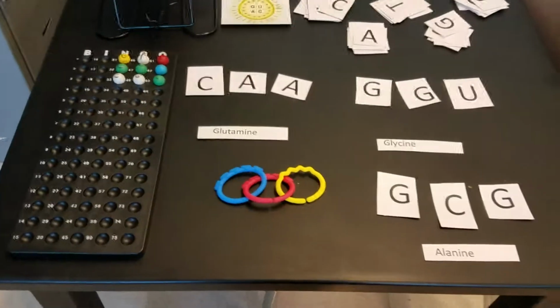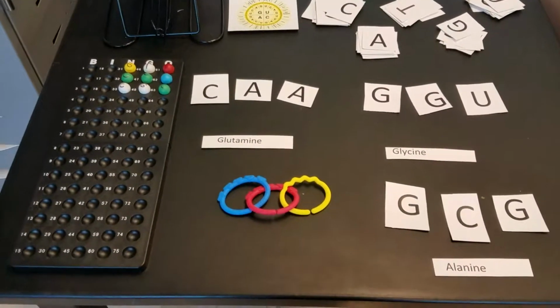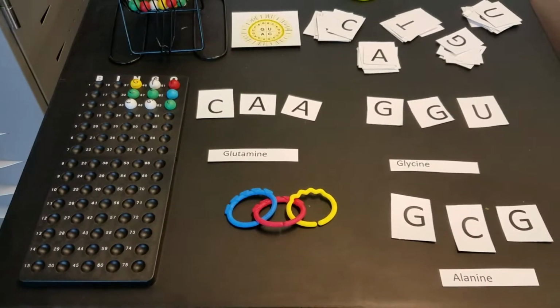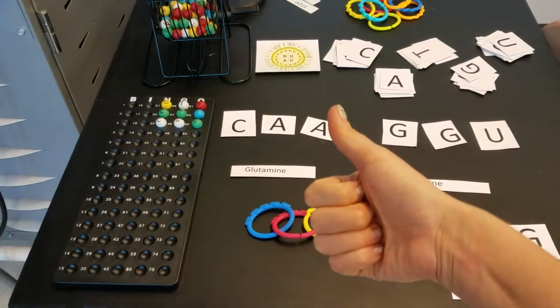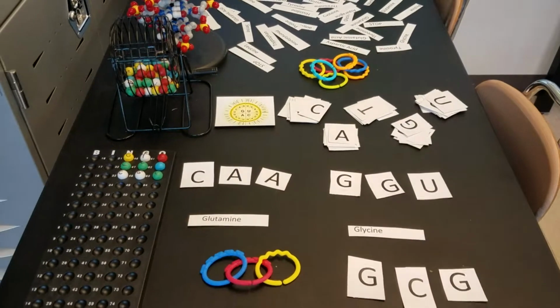I hope that's helpful. And then at the very end, we would have a stop codon. One of the stop codons is UGA. So I like to say, don't UGA believin'. Don't stop believin'. Have fun with your protein synthesis lab.